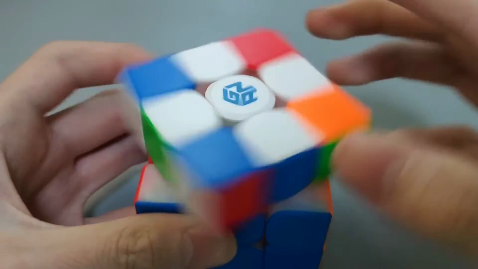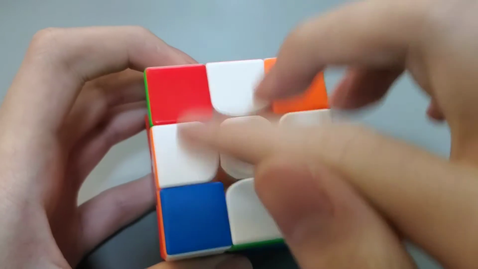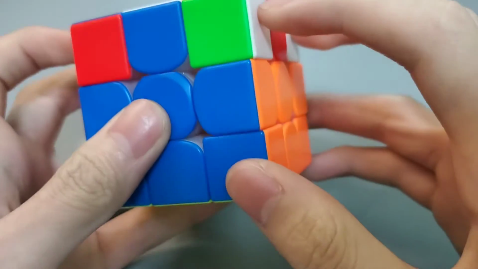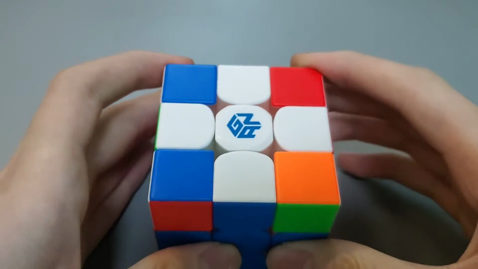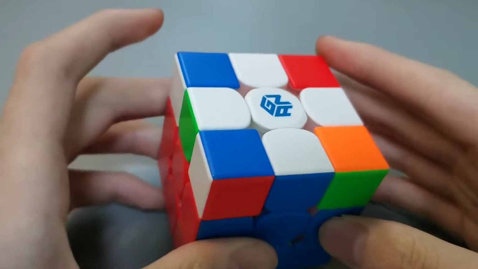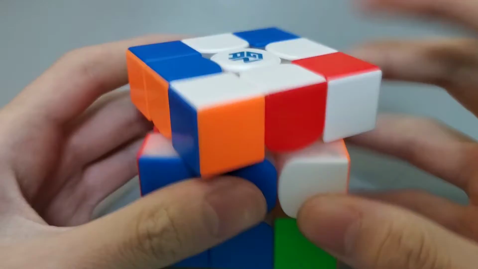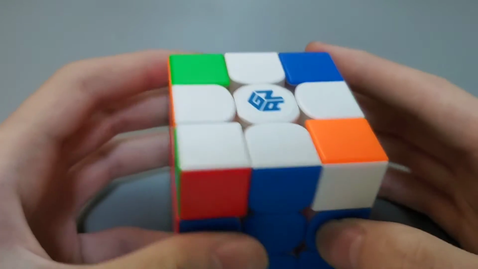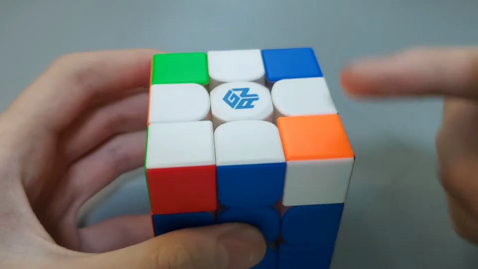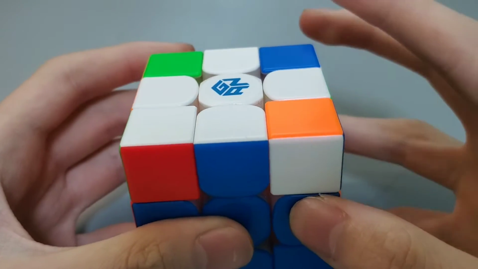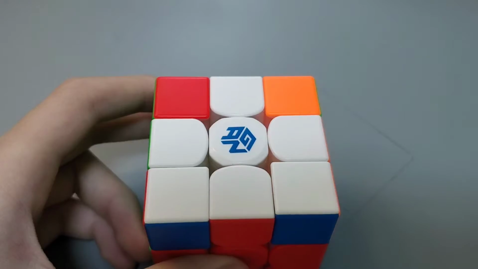Now we have another case where there's 0 oriented edges, but instead we have 2 pairs of headlights. You want to orient it so that the 2 headlights are facing the sides, and do the sune once. Now you don't need to do any movement, you just have to do the sune once, because you can recognize that's a sune case, and there we go.